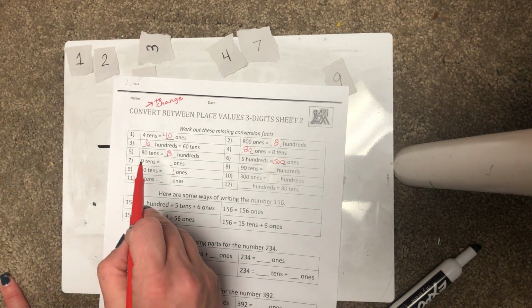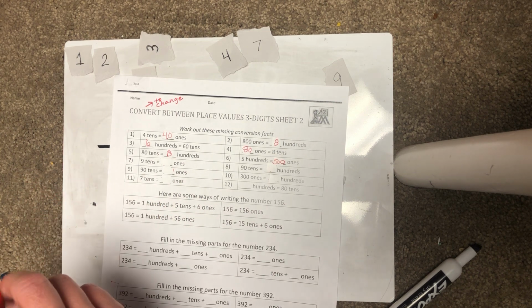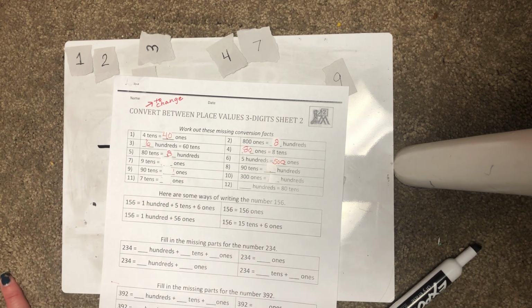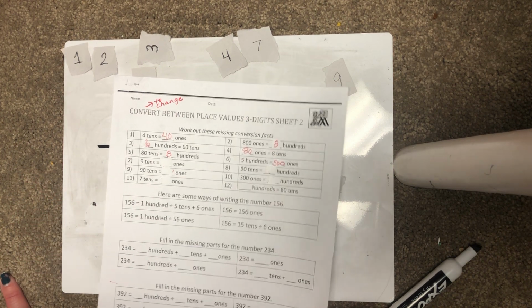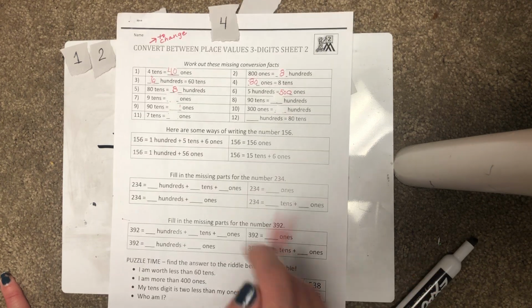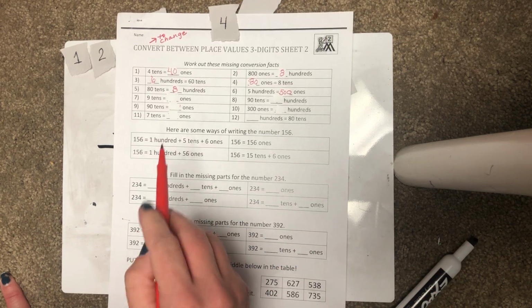I'm going to want you to complete 9 through 12. This is part of your review or reward packet. And next I'm going to talk about these types of problems.